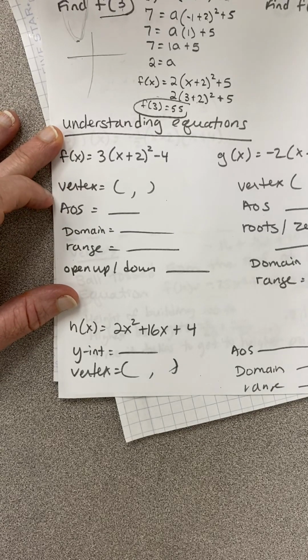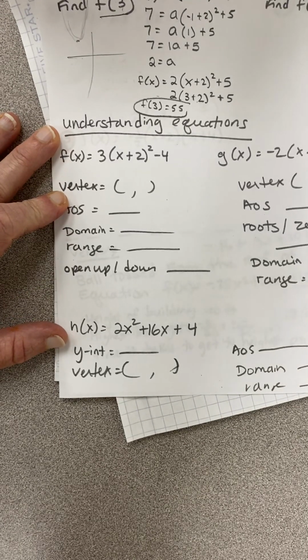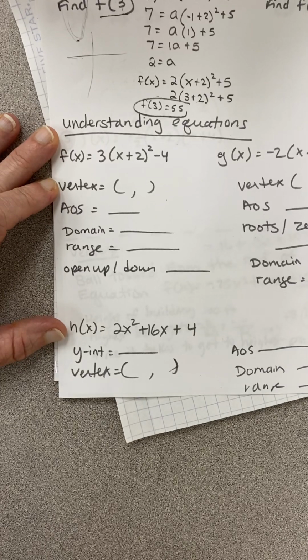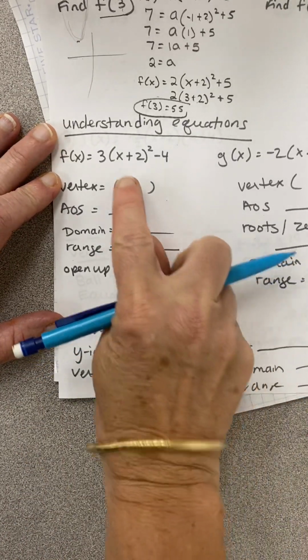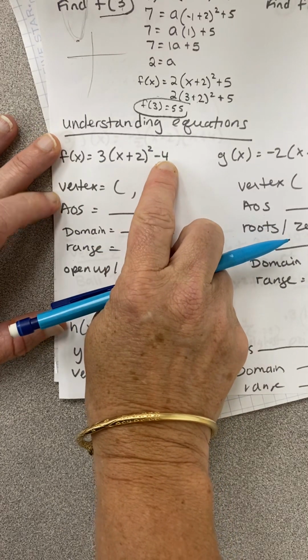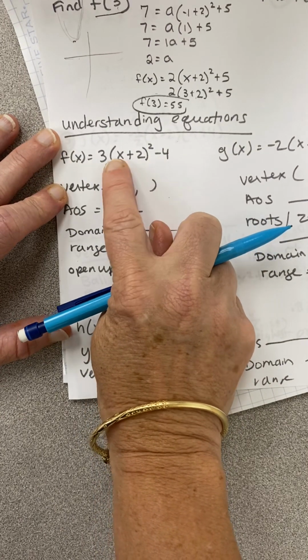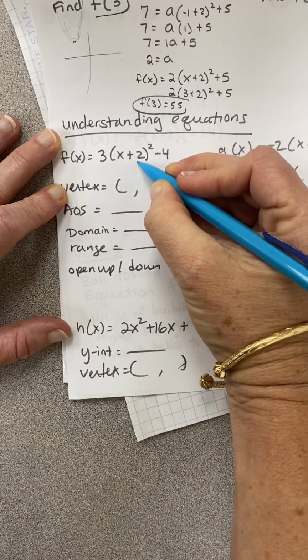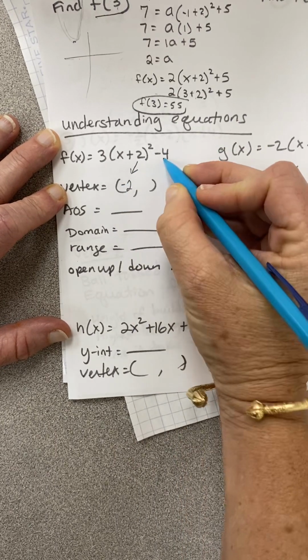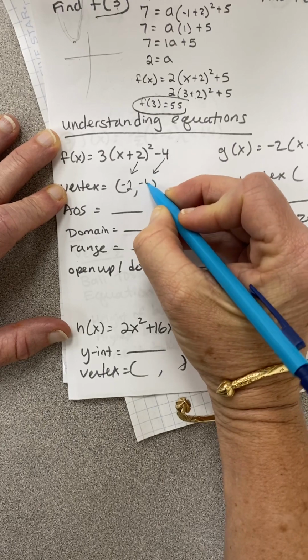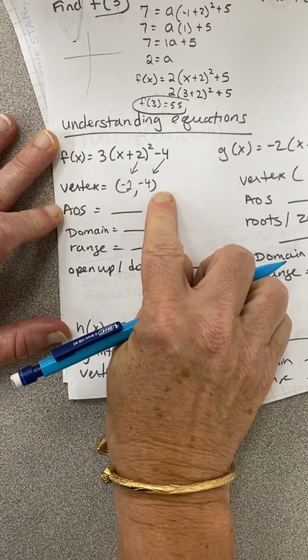Okay, this is the last part of our review, and I want to show you, depending on the form, what easy things we know. So this right here is vertex form, and what we can find really easily is the vertex. The vertex is -2, that's always the opposite, and this is the same, -4. So without any work, I can figure out the vertex.